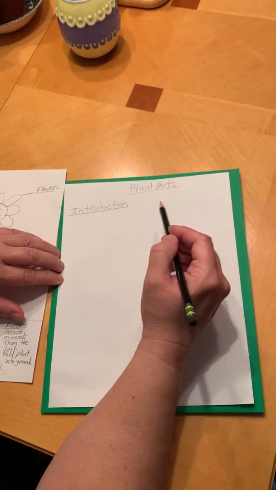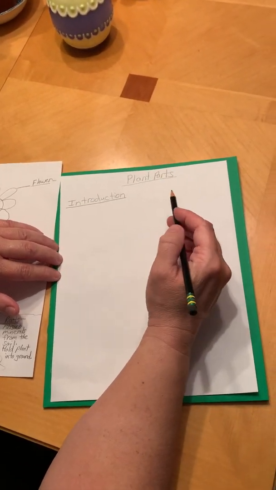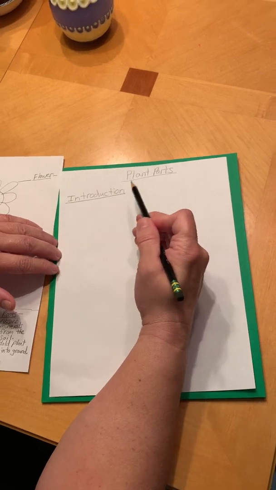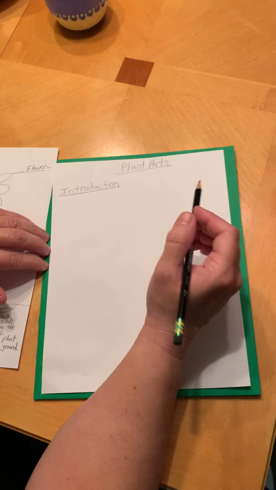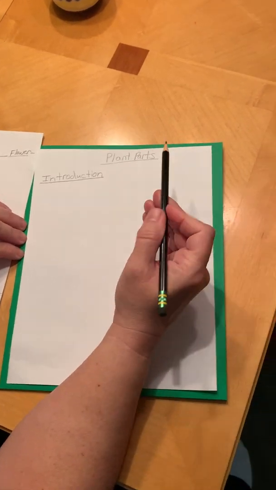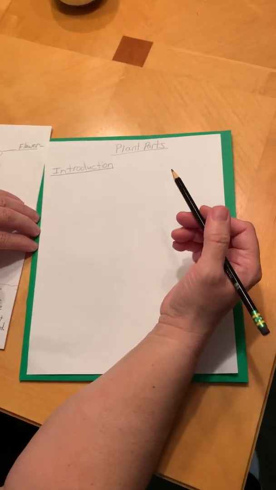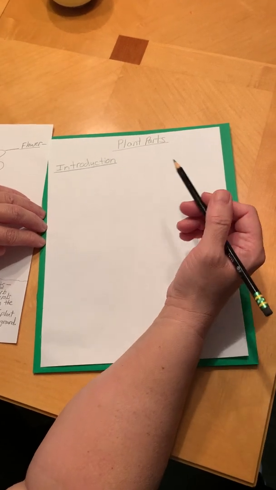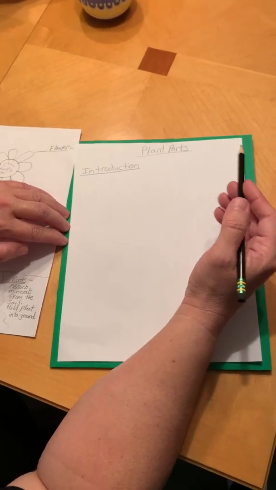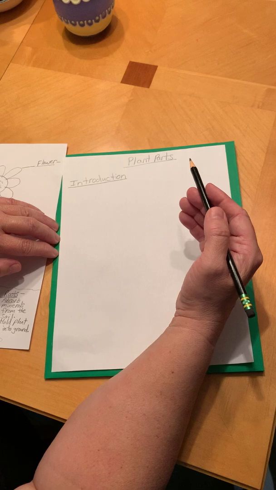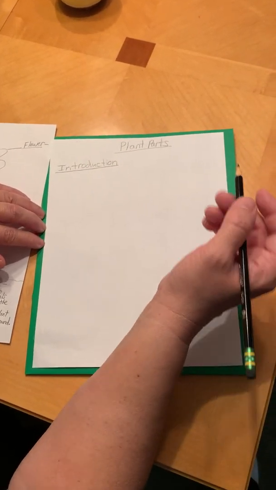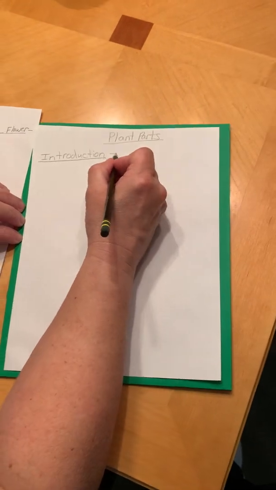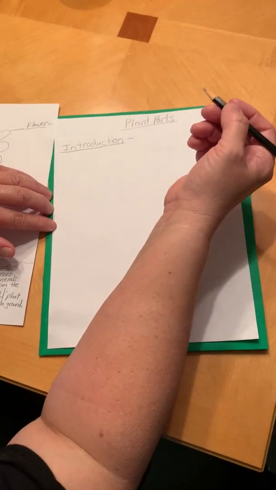When it is an informational piece of writing, remember you don't have an introduction like, hi, my name is. That's not okay for a plant or science kind of writing. You don't say, today I'm going to tell about. You just start to introduce your topic. Okay, so for your introduction, we've done this before.